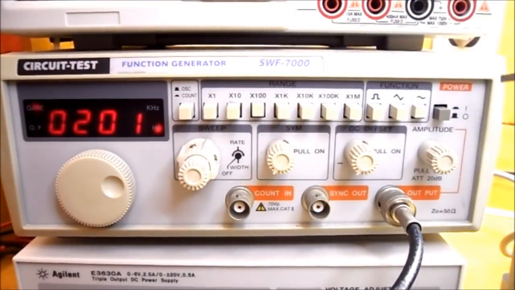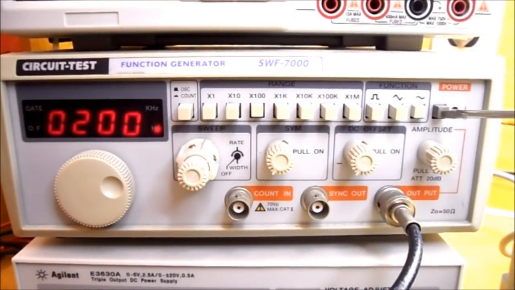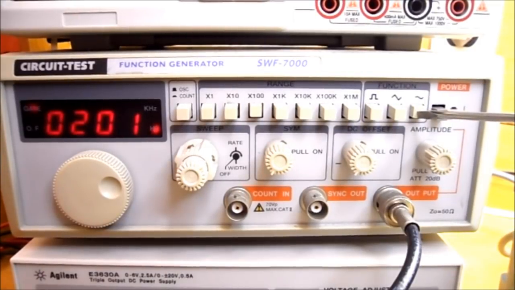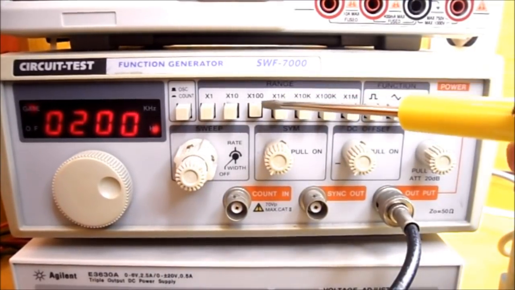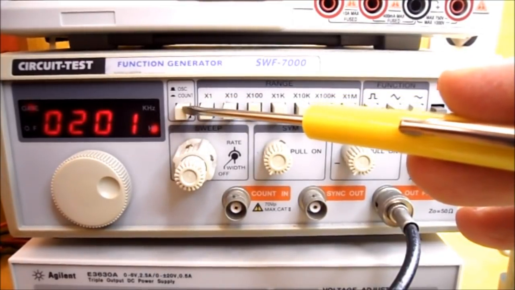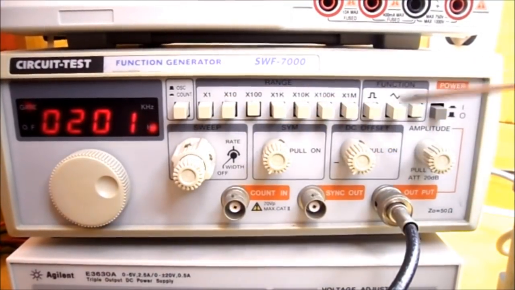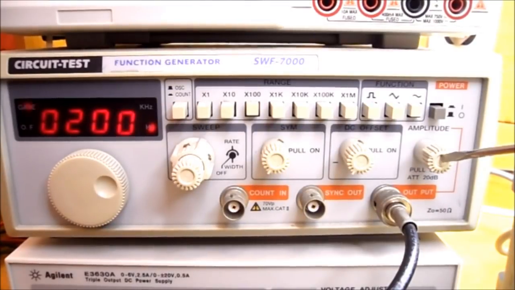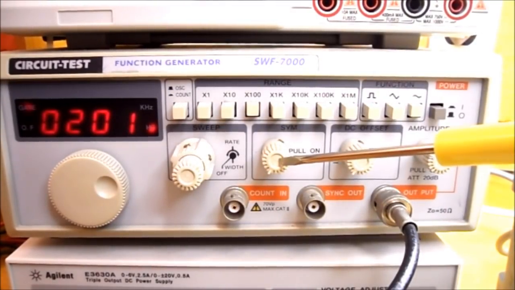On my function generator, I have the power button pressed in. I have the sine wave button pressed in. I'm on the times 100 range. My OSC button is in the out position. All of my individual knobs are pushed in.